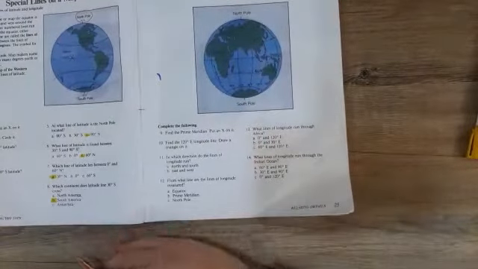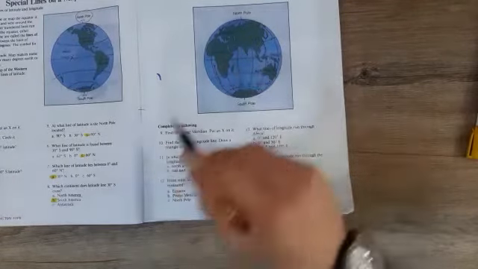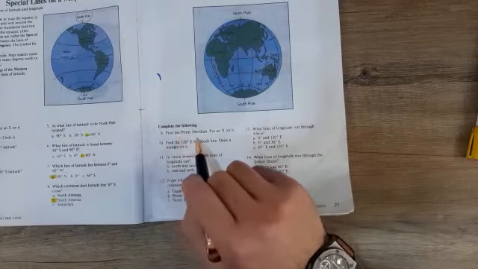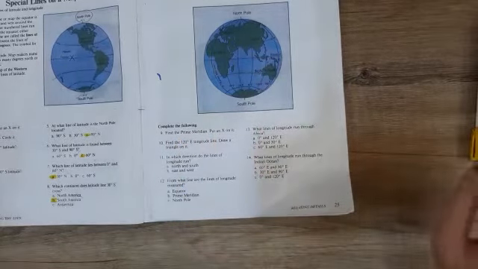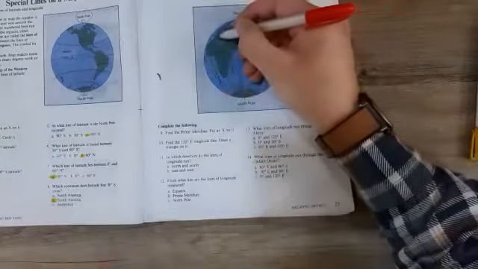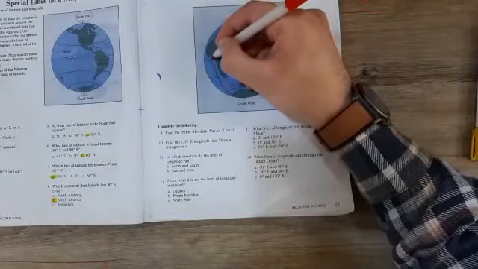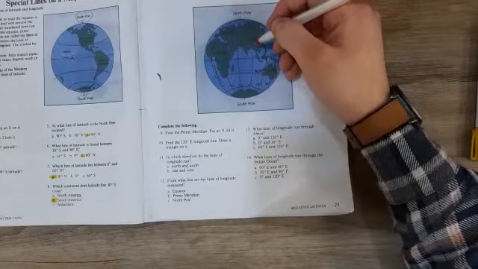Let's continue to the questions. Number 9, what does it say? Find the prime meridian and put X on it. Here is the prime meridian. Look, it is right here. Put X on it. Here, I'm going to put X on the longitude prime meridian line.